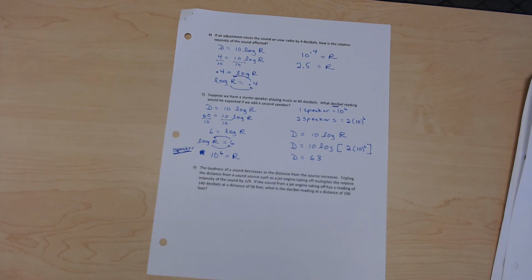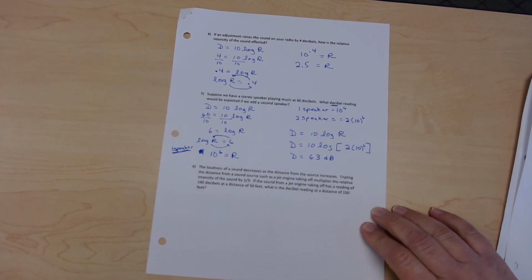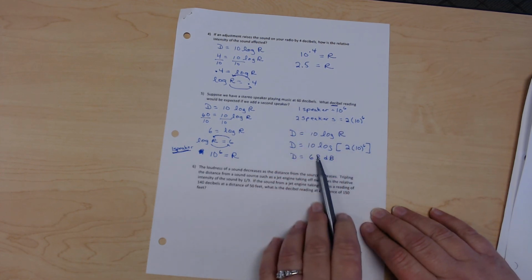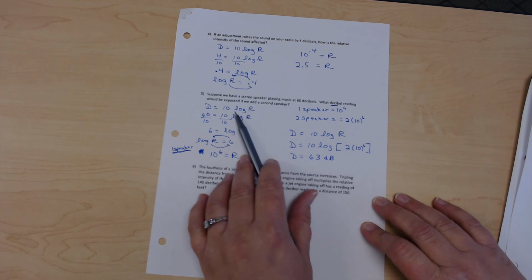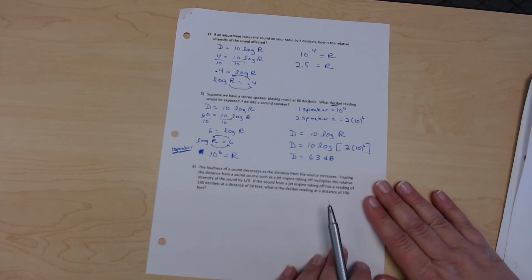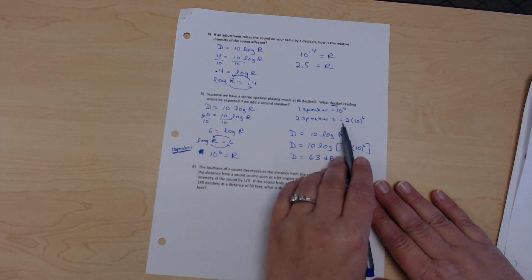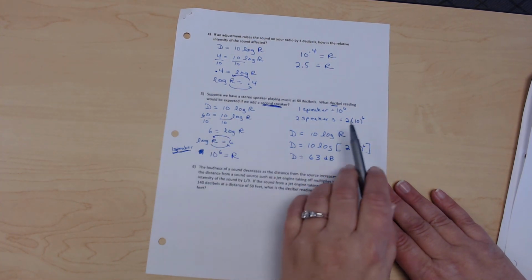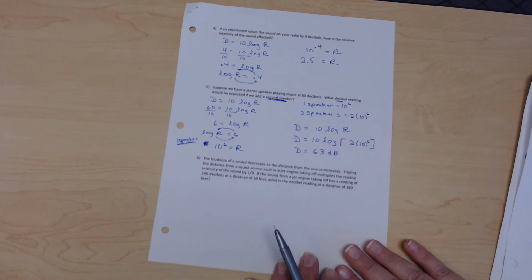Okay, and that is your decibels. Decibels is dB. So we doubled the relative intensity, but notice it doesn't even come close to doubling the decibels. But that's okay, because the log shrinks all those values down. So if you added a second speaker, two speakers doubles the relative intensity, but does not double the decibels. All right, let's try this last one.